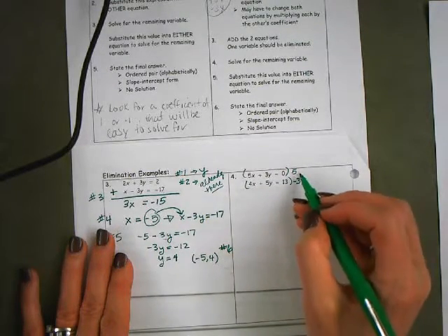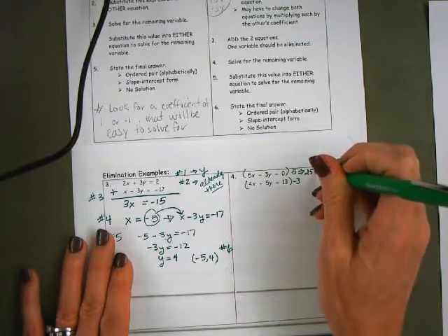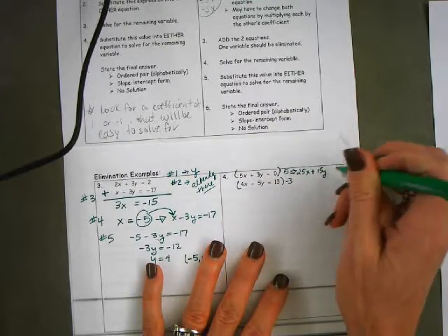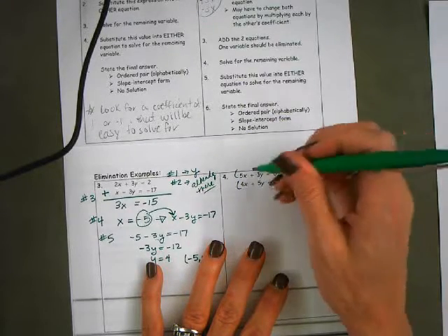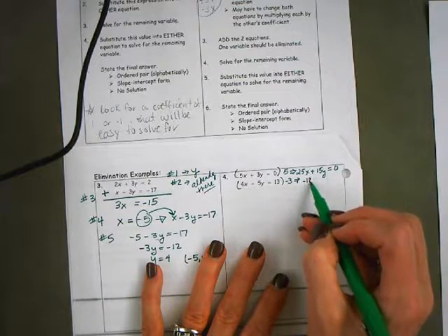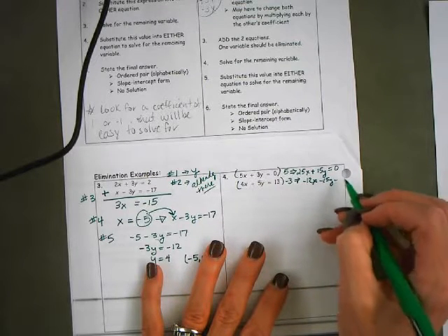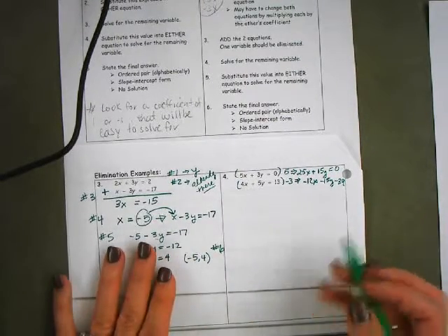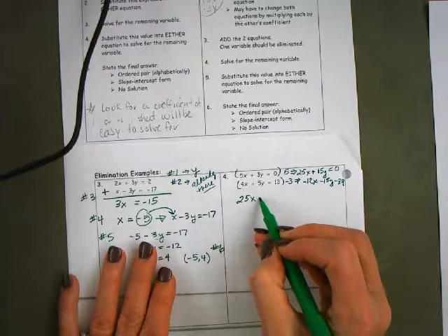So therefore, the top one becomes 25x plus 15y equals 0. Right? Because then you distribute it to each term. And then the bottom becomes negative 12x minus 15y equals negative 39. And then I'm just going to rewrite this out so it is more aligned.